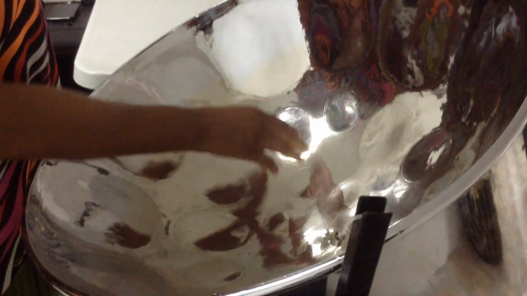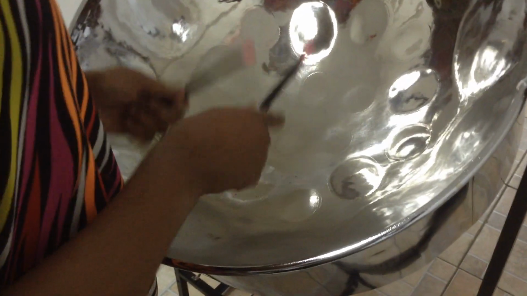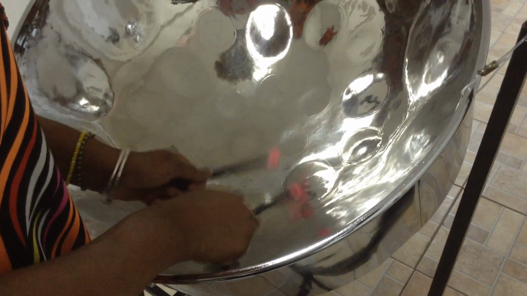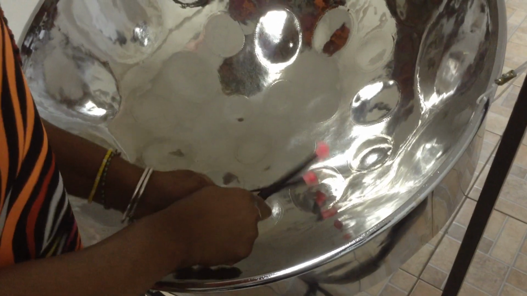So these notes that are inside in alignment require more detail and wrist work, meaning the center point of the note is where you have the strongest tone. So you will not hit or strike outside, but you must strike inside.